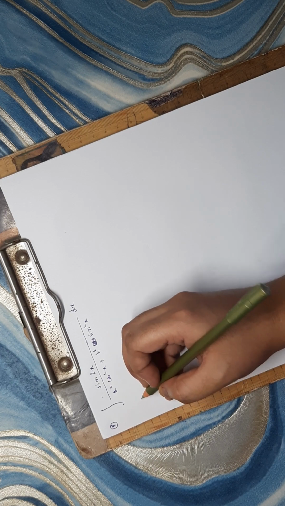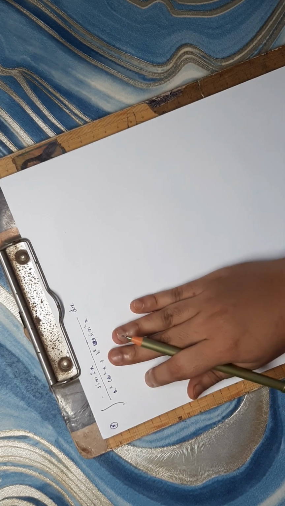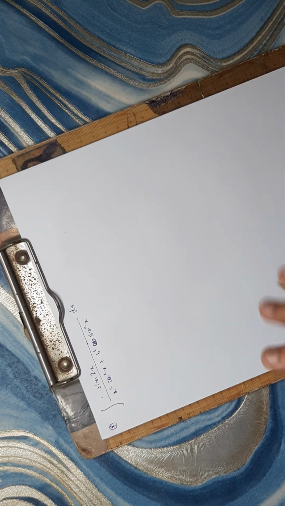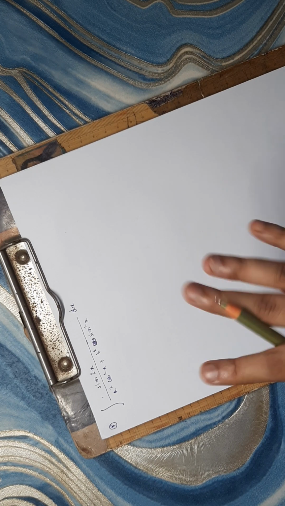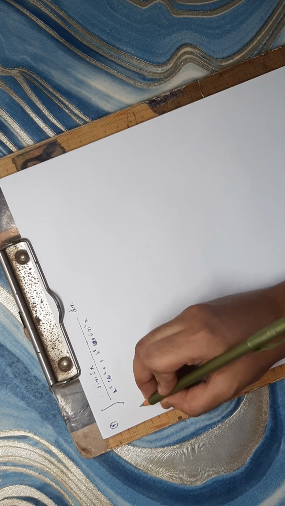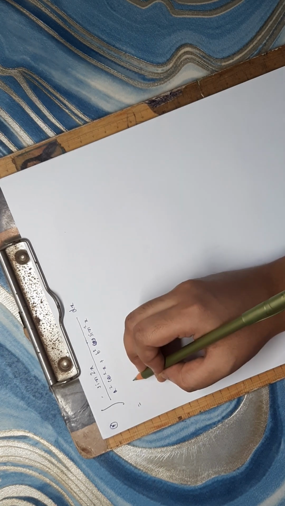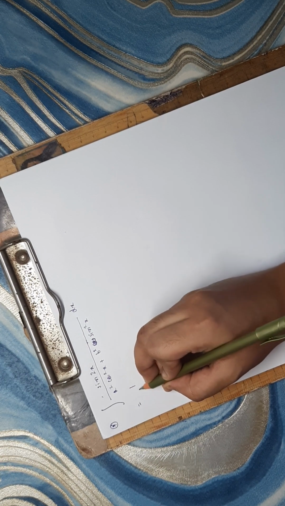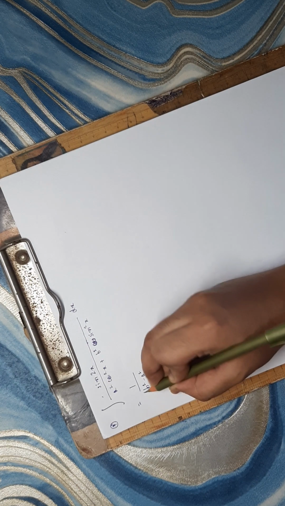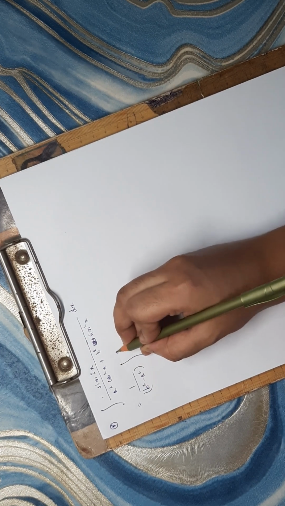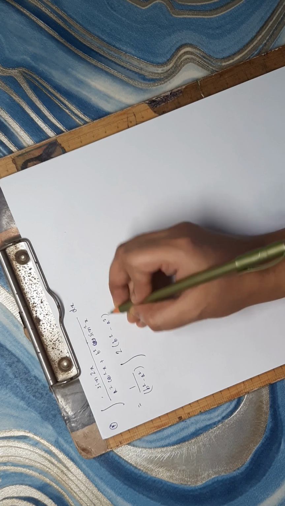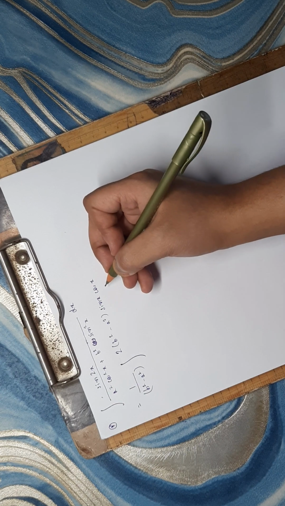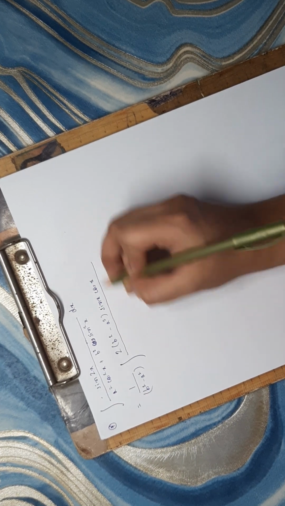Let me tell you. Now this is a bit of a trick, or you can also say that with lots of practice and experience you will gain this. In this question, what you have to do is take b square minus a square in the denominator as well as in the numerator. I hope you are understanding what I am writing here right now.